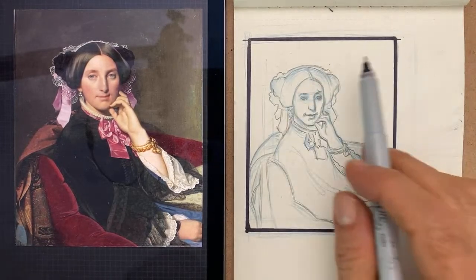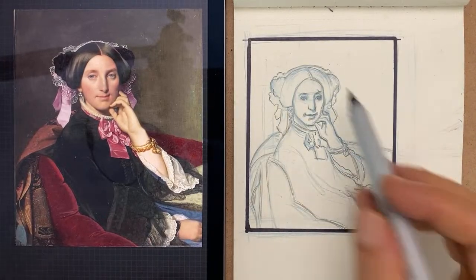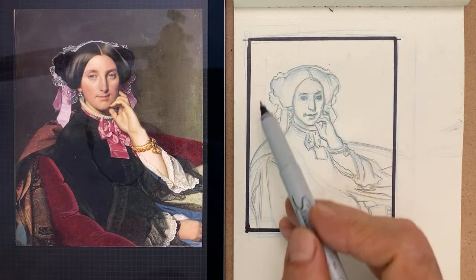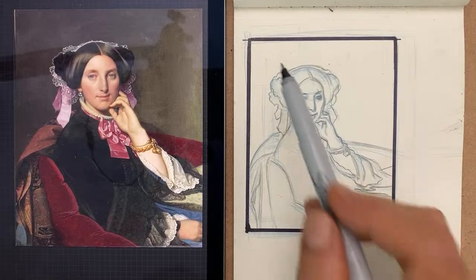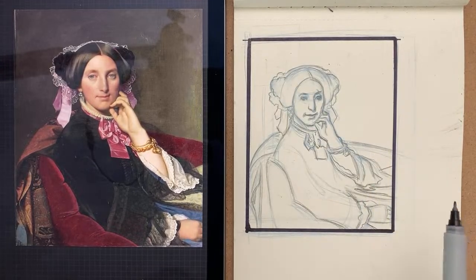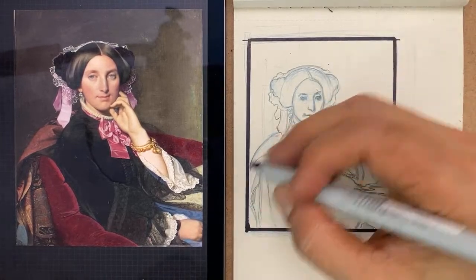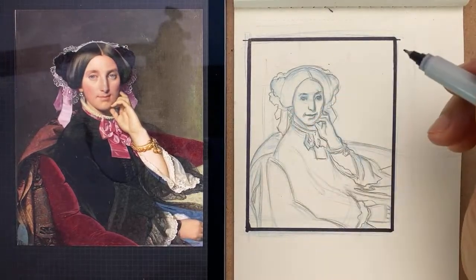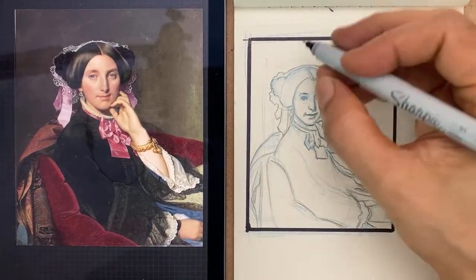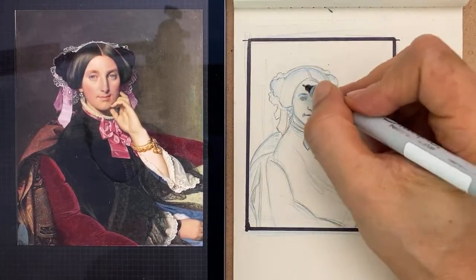All right, so remember we analyzed the dark massing, and it's basically what I see is this whole, the hair, the shirt, the background, even the chair is all one big dark mass. There's a few little light shapes in these little fabric details, but that is also quite subdued relative to everything else. So I'm just going to basically draw the big dark masses first.